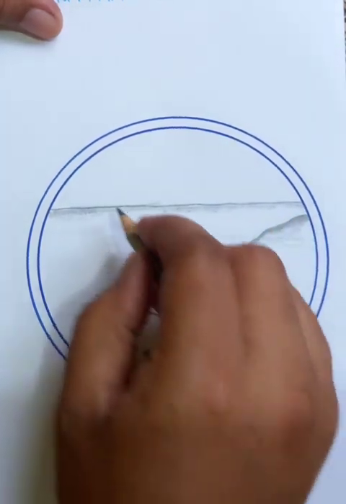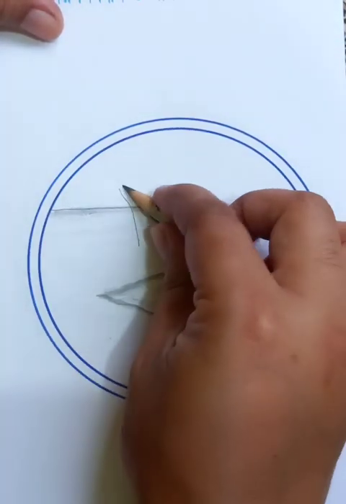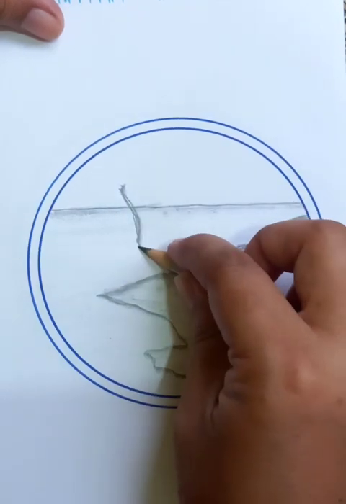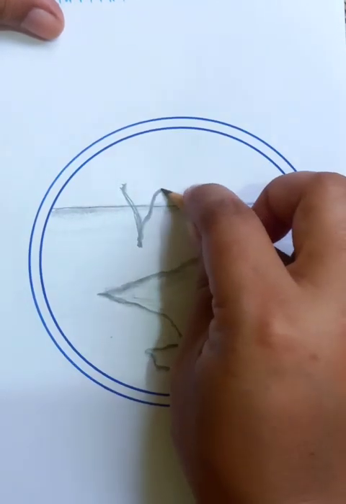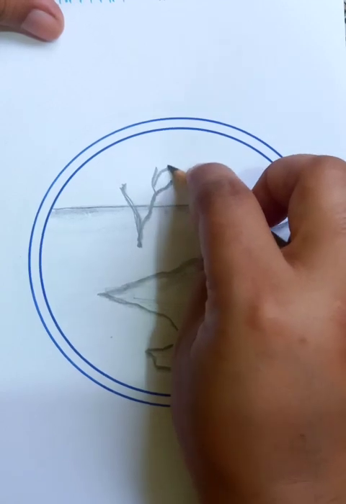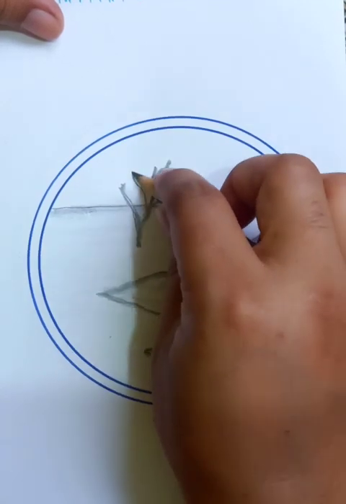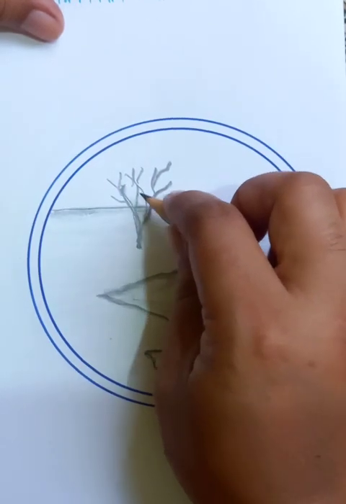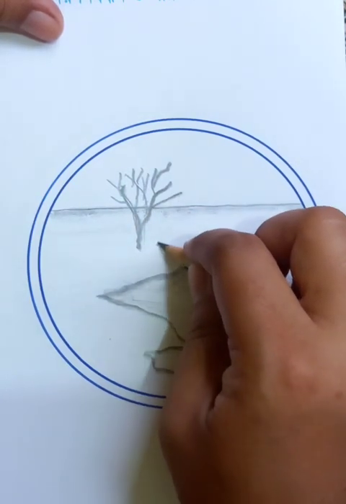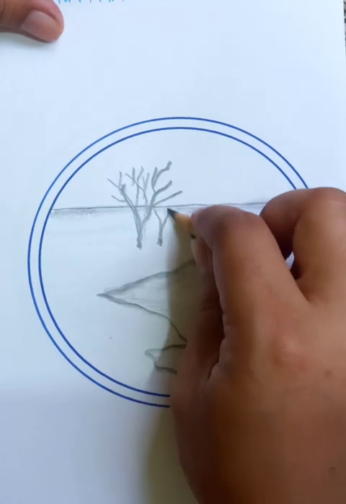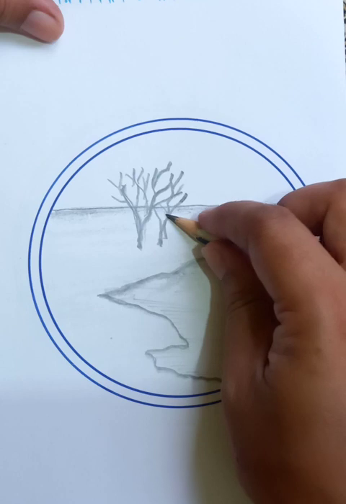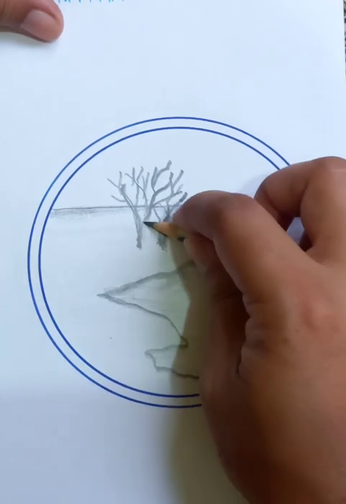All right, here we're going to see some tree lines. Okay, so this is the bottom going to the top, lots of branches you can see here, another tree for the companion.